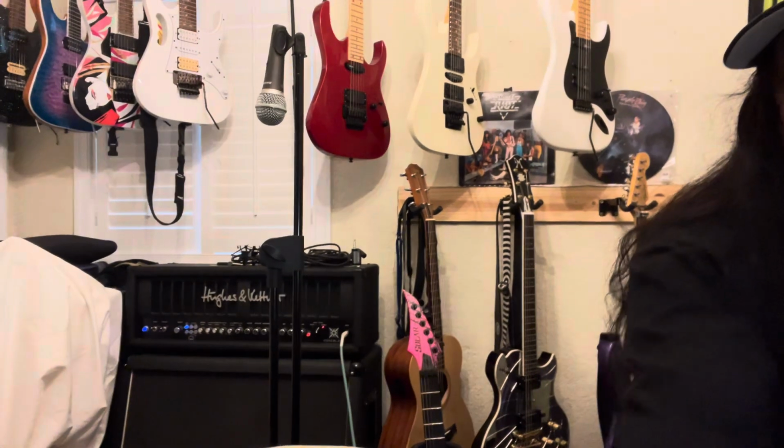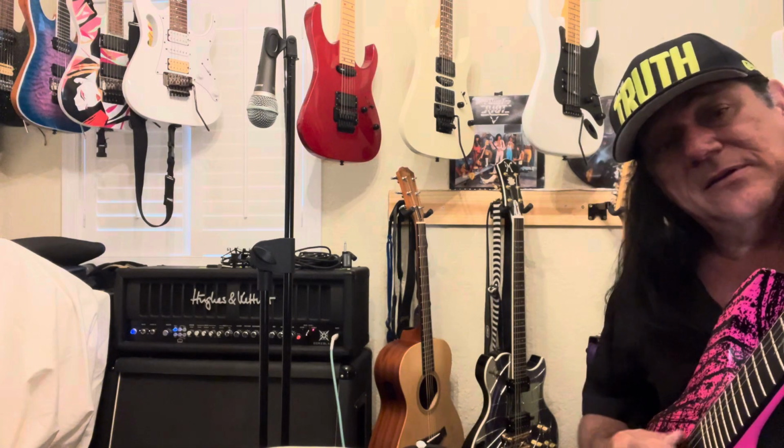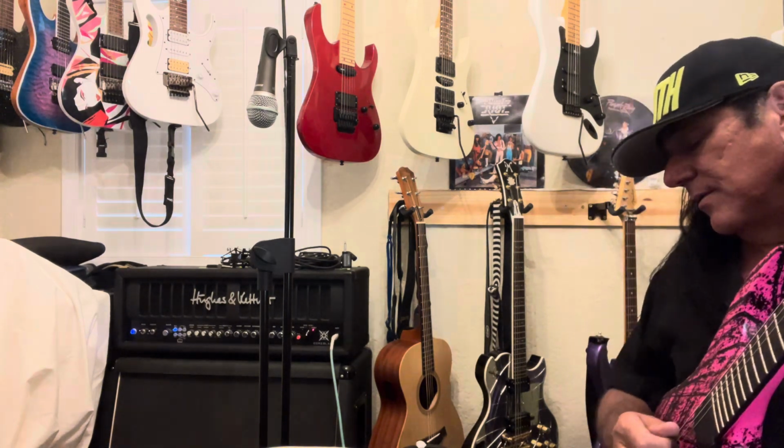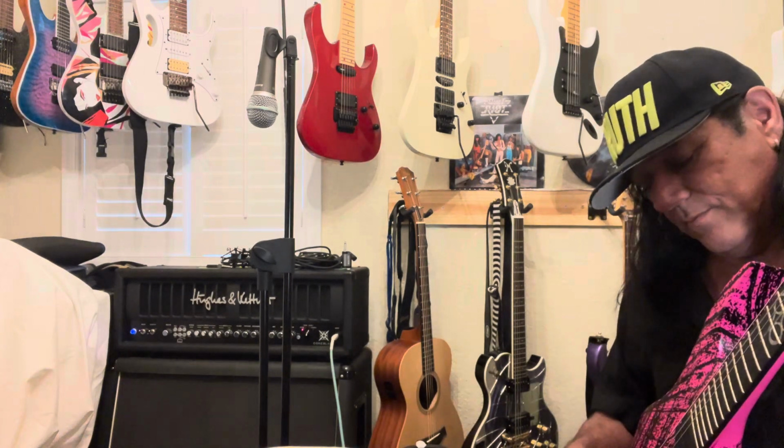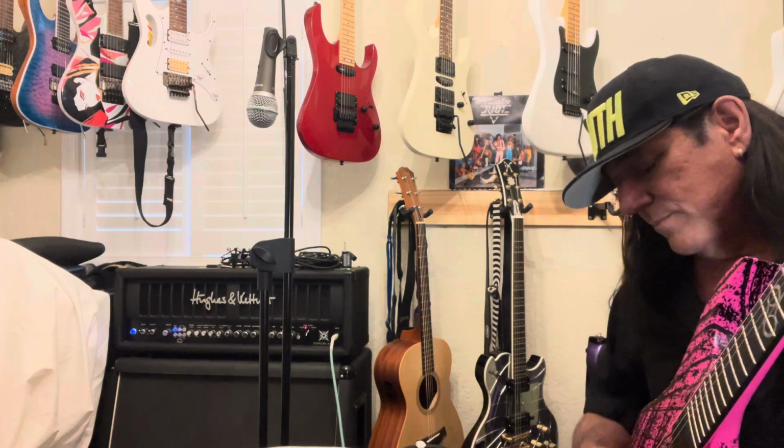Again, today, no Fractal, no nothing, straight into my Hughes and Kettner head. There it is. I'll turn it over there. There it is, all lit up. No pedals, no nothing. It's all MIDI going right on. I love this pedal and the amp. You can go right through everything. It's the king of classic rock tone.